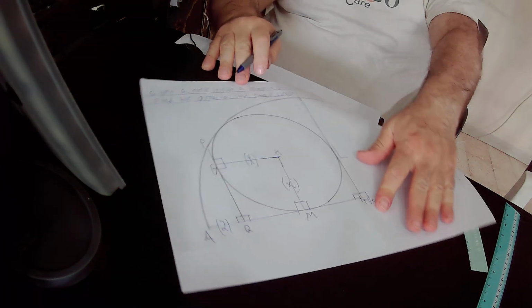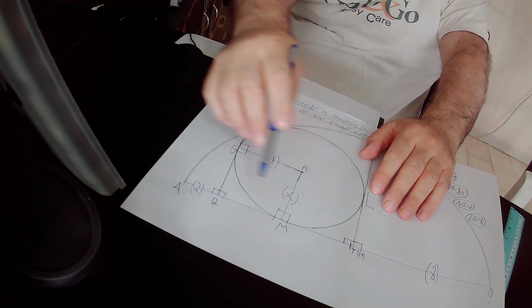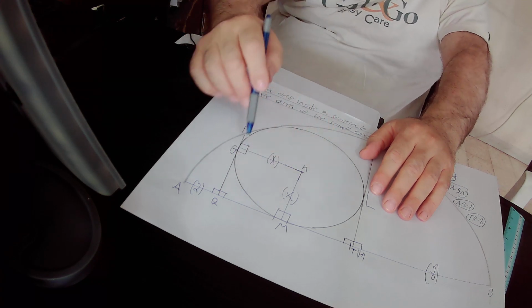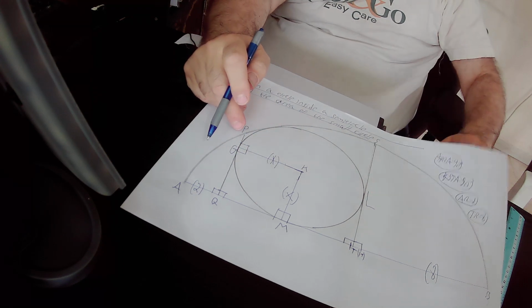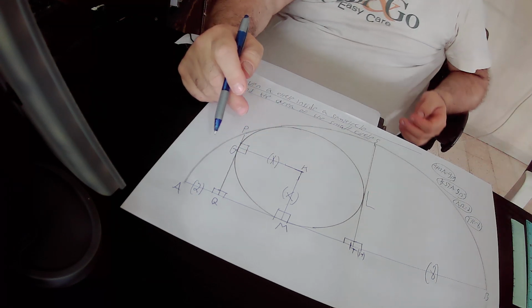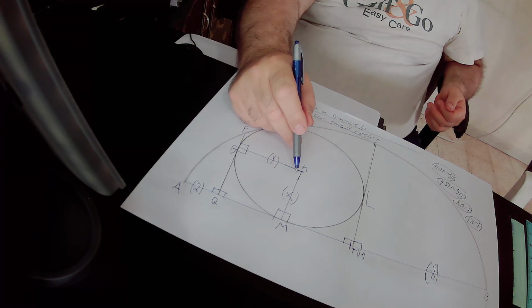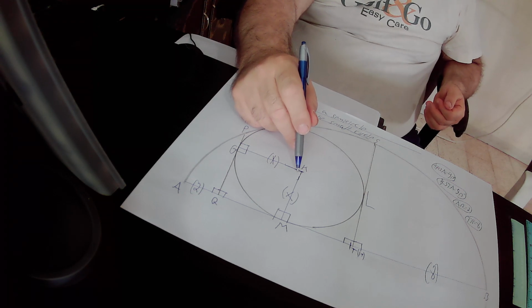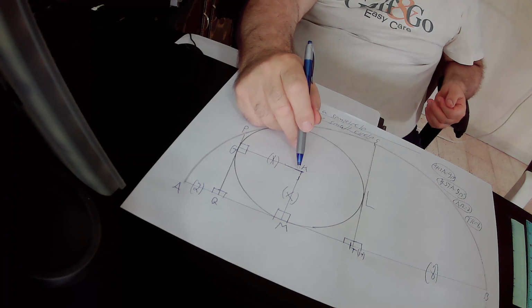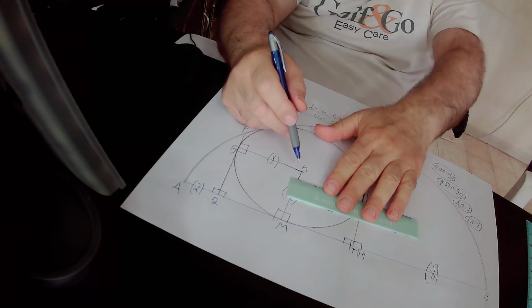So by doing this construction, we created a quadrilateral GKMQ. Inside quadrilateral GKMQ, we have 1, 2, 3 right angles. The sum of 3 right angles is 270 degrees. So 270 degrees plus the size of this fourth missing angle must equal 360 degrees, according to the rule that the sum of the angles in any quadrilateral is 360 degrees. Therefore this missing angle must be equal to 90 degrees.